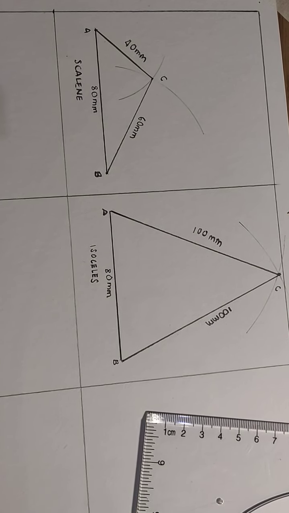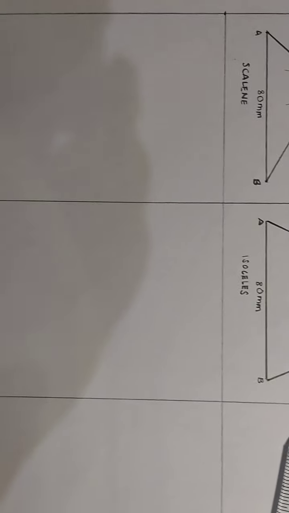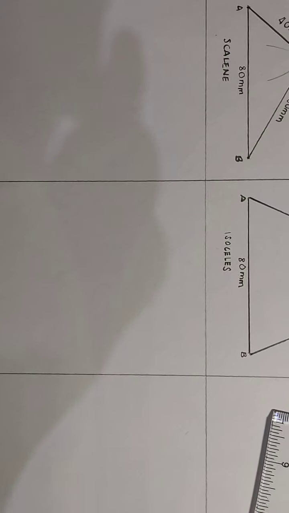Now we go to the third one on the bottom of the drawings.